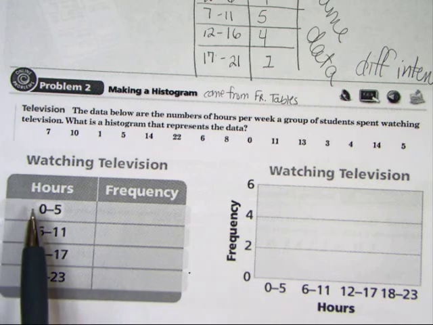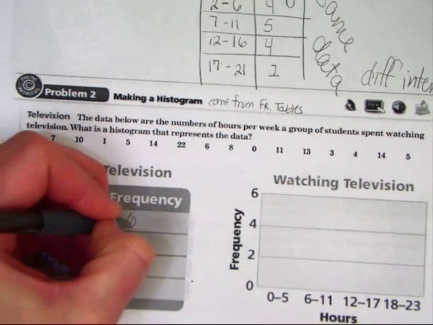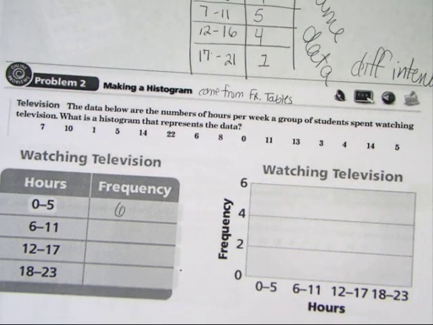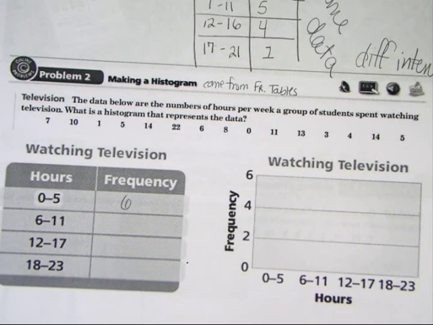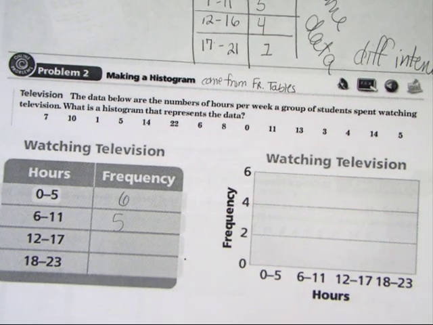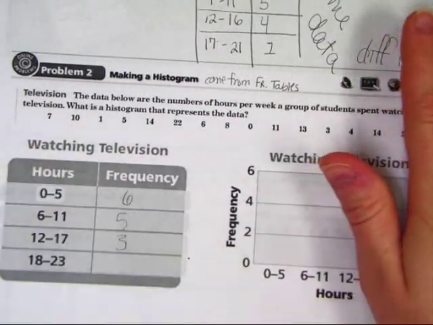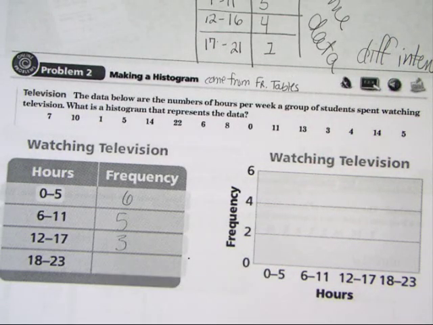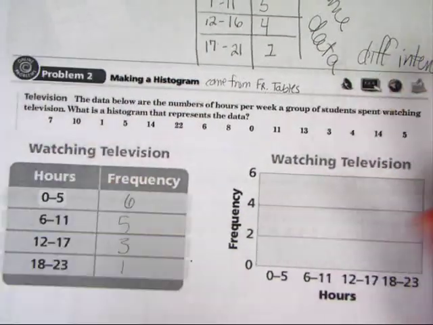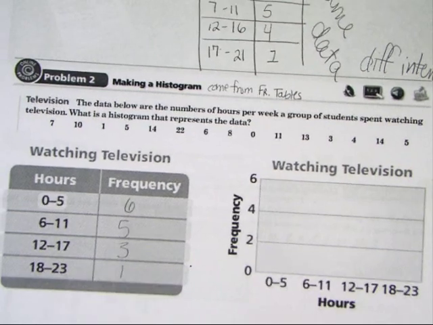So what you need to do is find how many times did 0 to 5 hours happen. Count them up. You should get 6. It happened 6 times. 0 to 5 happened 6 times. 6 to 11, 5 students. 12 to 17, there's 3 students. And 18 through 23, there's just 1 student who did that high. And that's probably the student who's not doing too well in school.